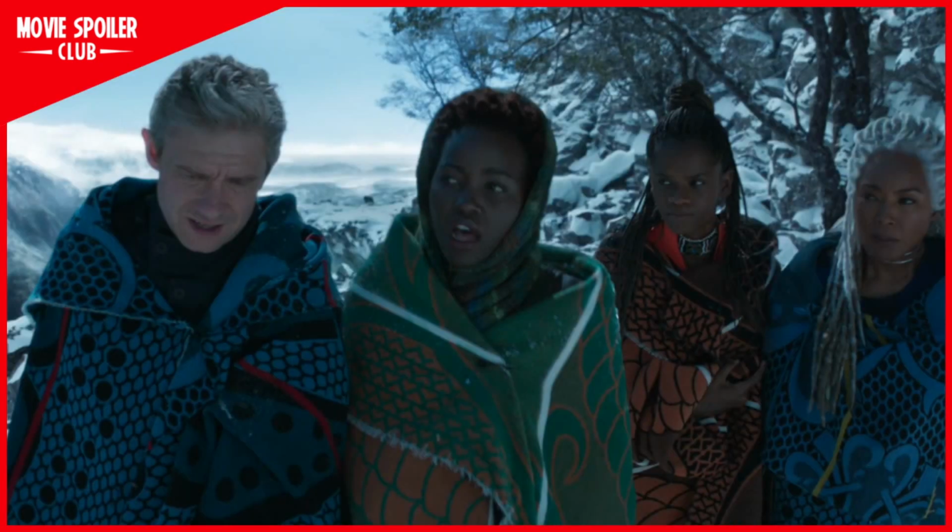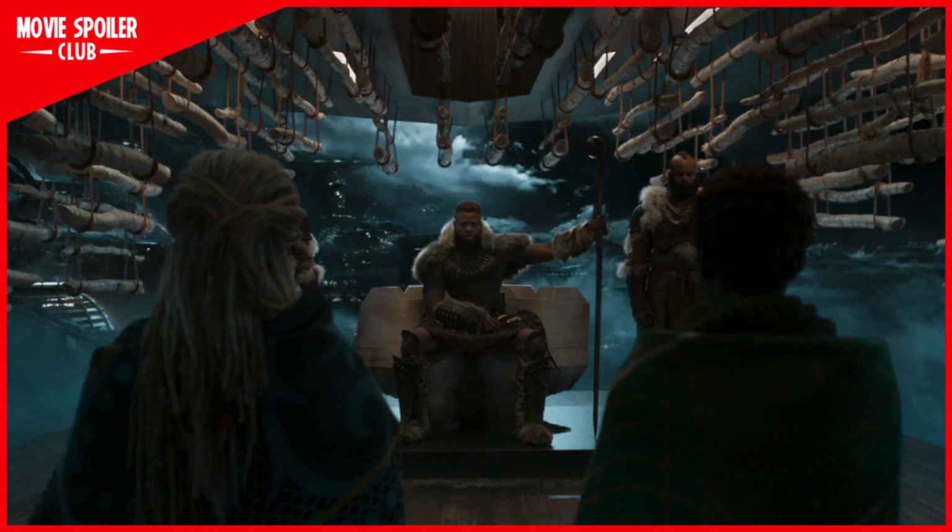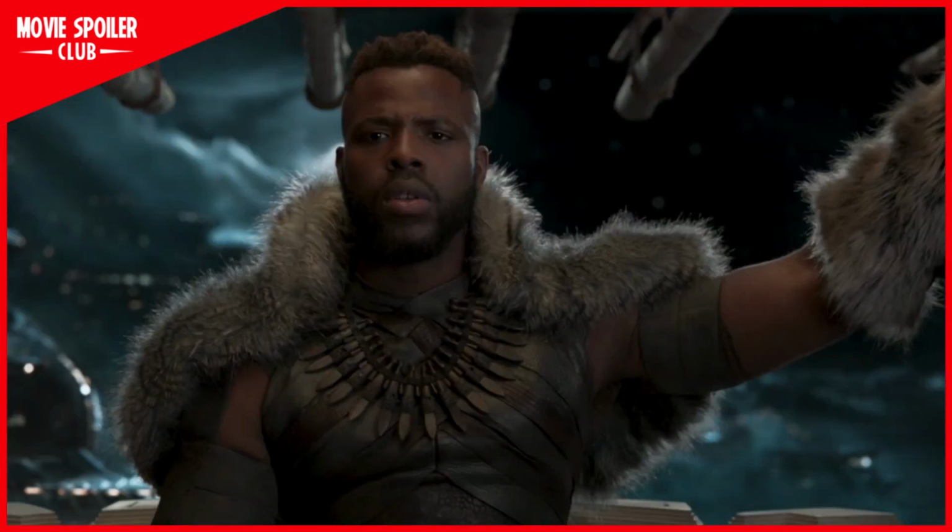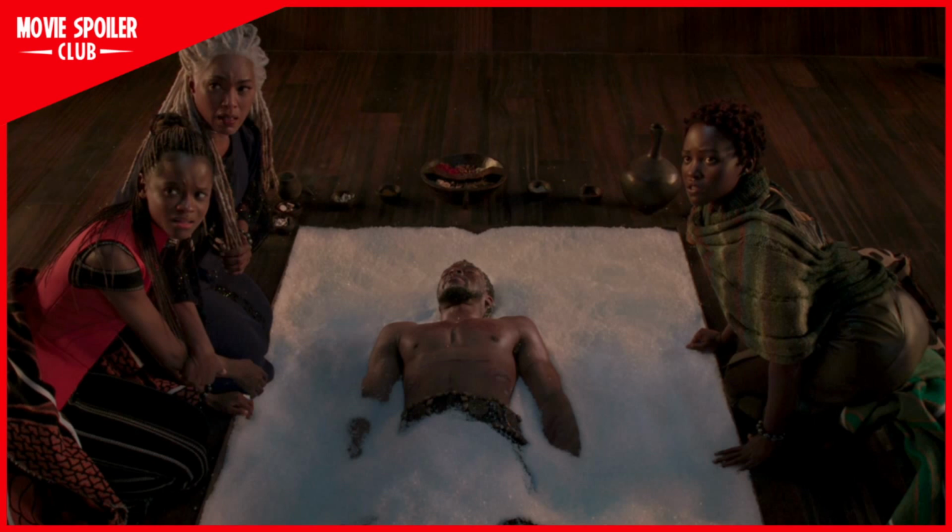They take the herb to the Jabari tribe in the mountains. Nakia offers the herb to the Jabari leader M'Baku to take it and stop the outsider who sits on their throne. M'Baku asks them to come with him and takes them to a cave, where they see T'Challa alive but heavily injured and unconscious inside an icebox.